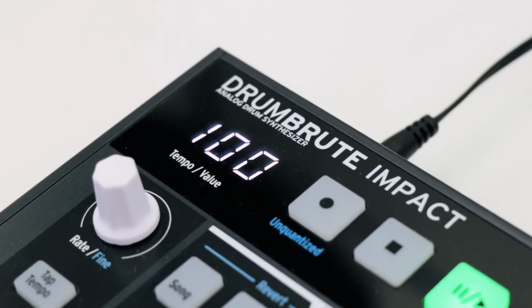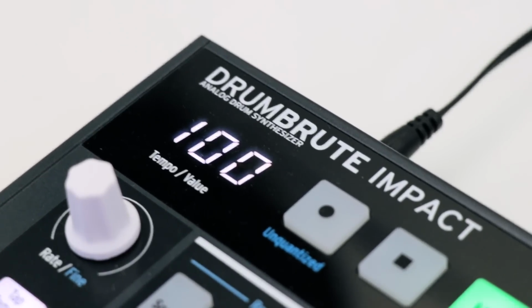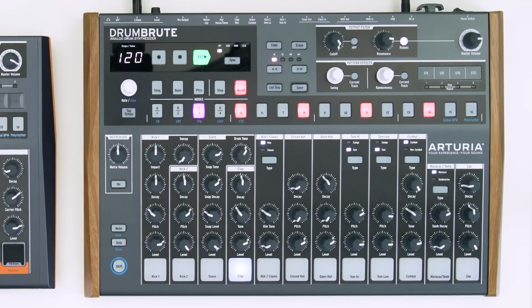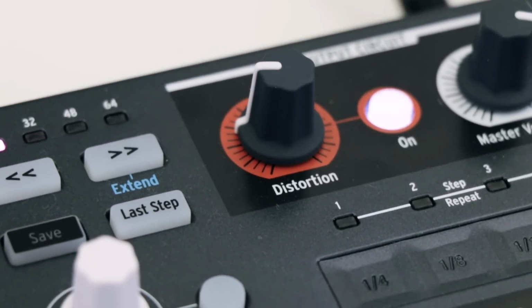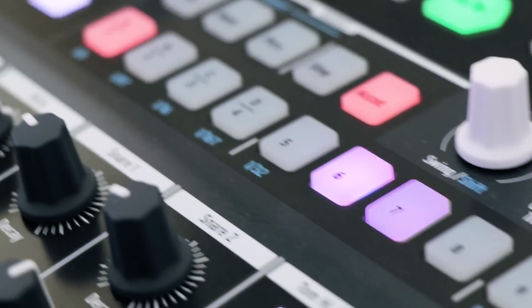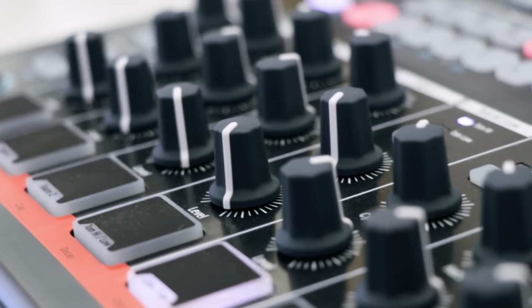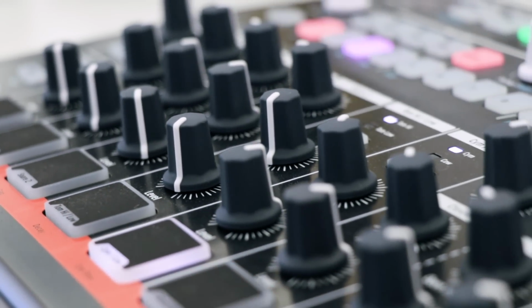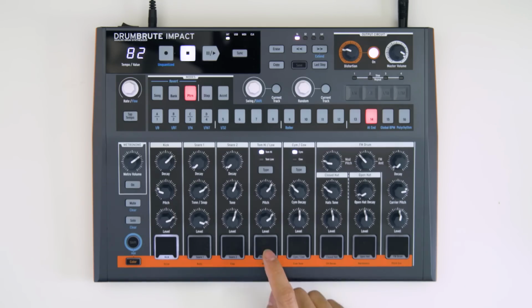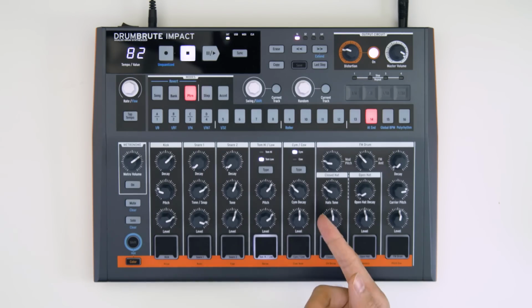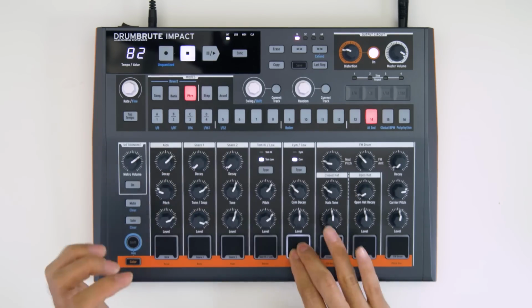The DrumBrute Impact is a new analog drum machine from Arturia. It's smaller than the original DrumBrute, but it improves on it in a number of ways, so that's what we'll talk about today. I'll compare them a little bit, and we'll also, of course, listen to the sounds it's capable of. So going over the basics, you've got 10 sounds on 8 pads. The toms, high and low, share a pad, and the cymbal and the cowbell share a pad.